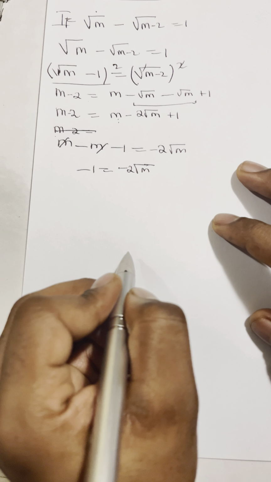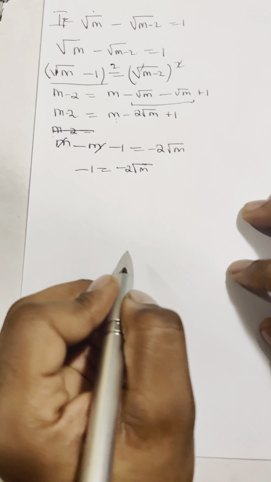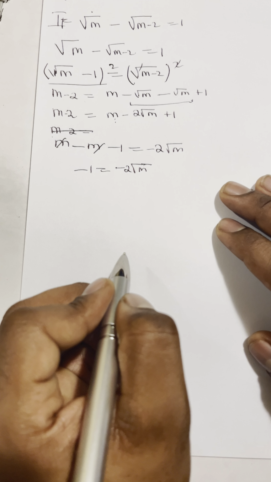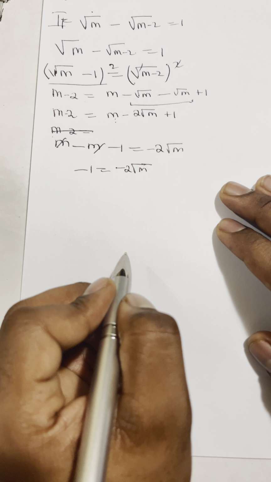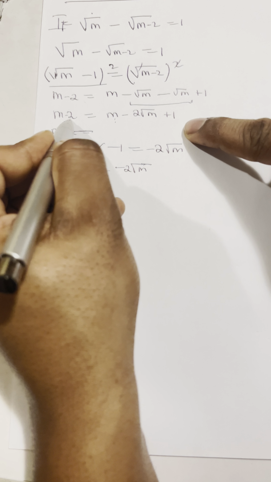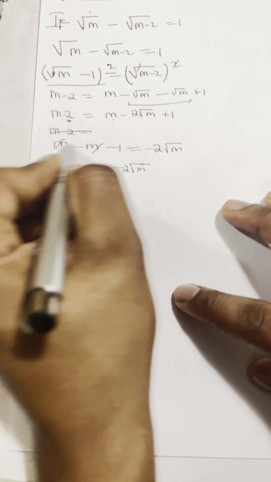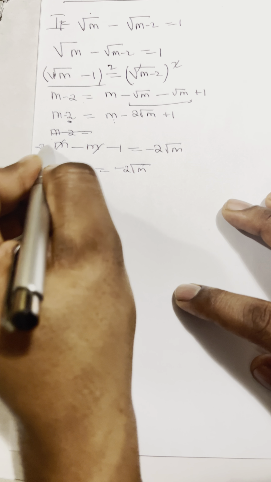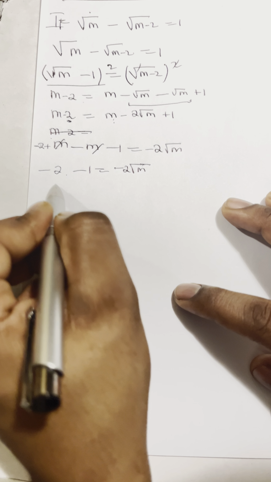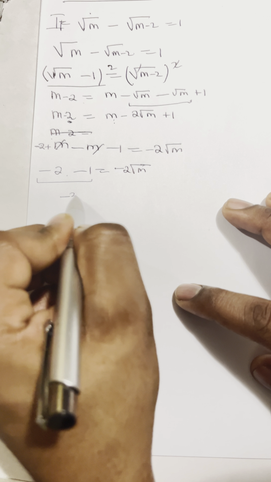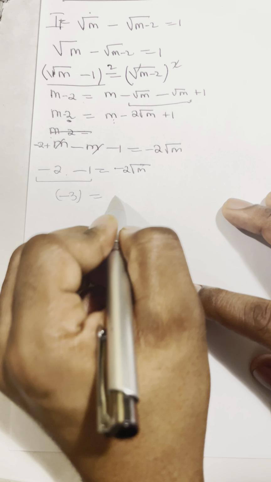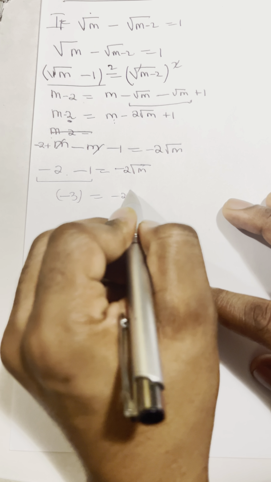All right, so what do we do in these instances? We left 2 somewhere. Where is this 2? Minus 2 plus minus 2, that means you are having minus 3 is equal to minus 2 square root of m.